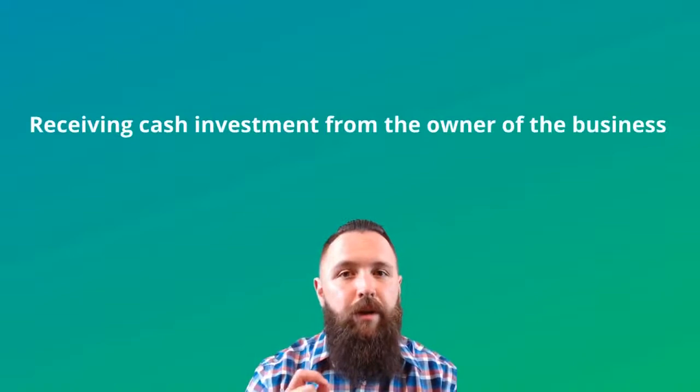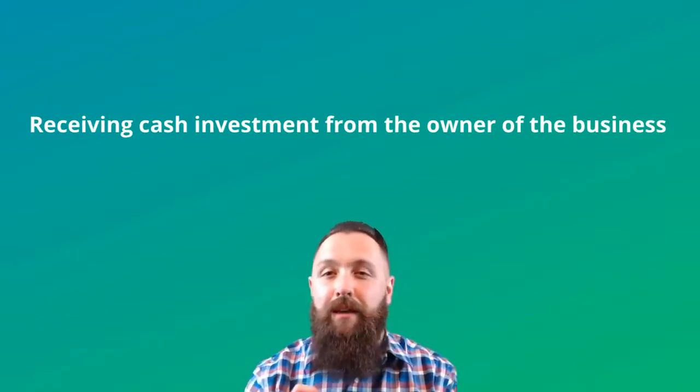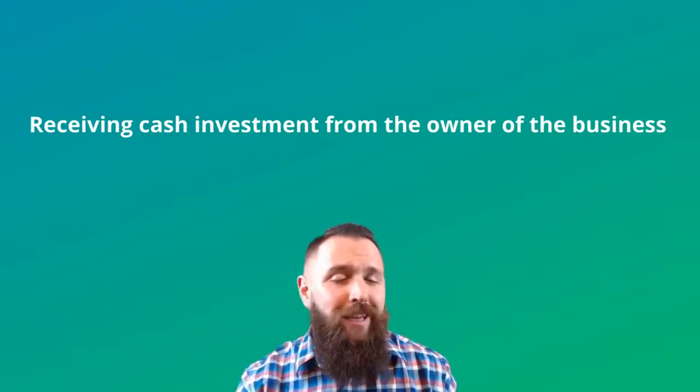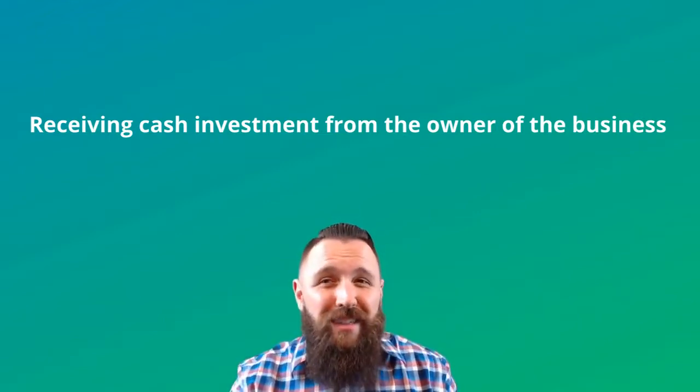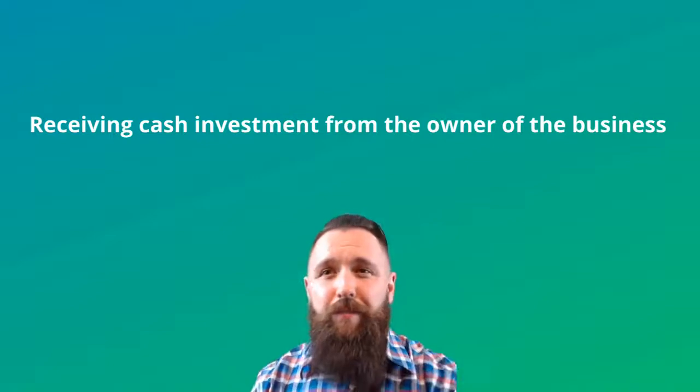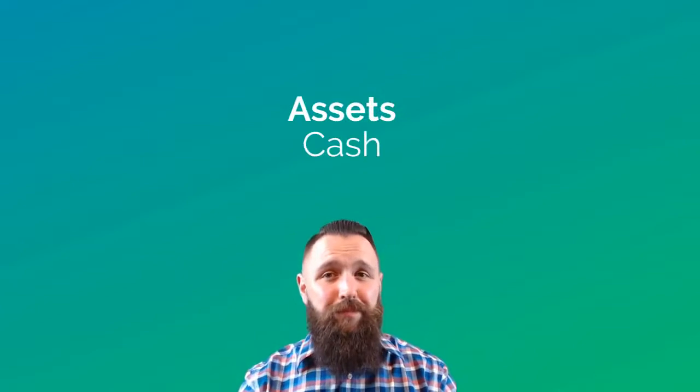Let's just repeat that first transaction one more time. Receive cash investment from an owner. You can probably pick out some important information. Cash should stand out to you because that's actually what's being received. Cash is going to be the account that will be affected, and since cash is something that we own, we'll know that the account cash is an asset.